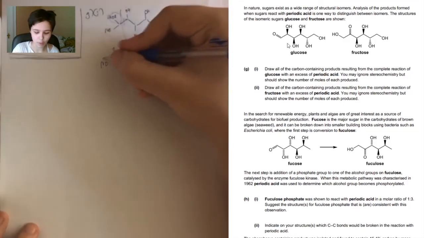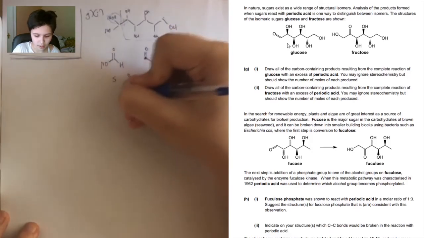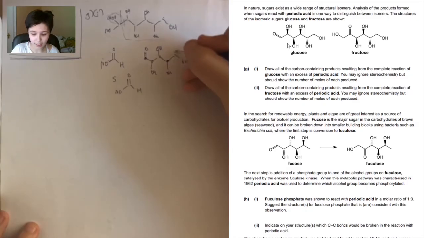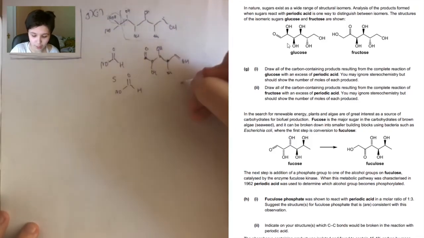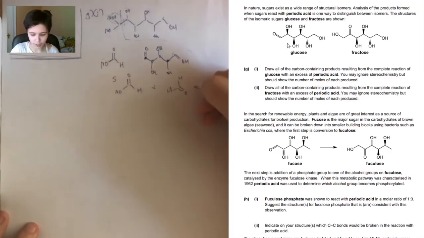So that's 1 plus 4 methanoic acids, 5 of these, OH and H, and then finally reacting whatever's left here with the adjacent OH, this part becomes methanol plus 1 times 1.